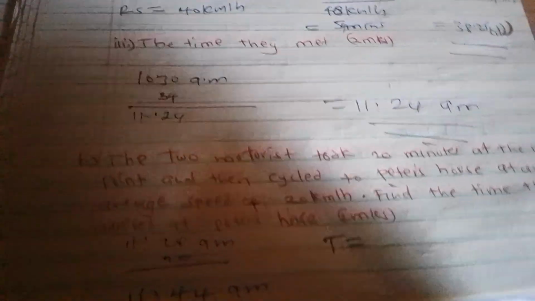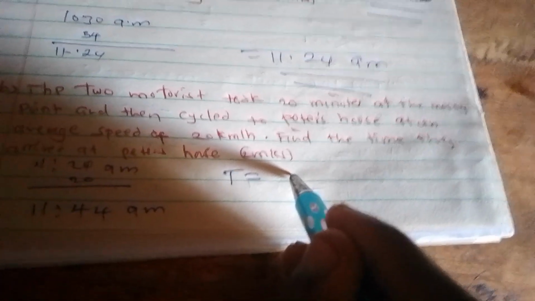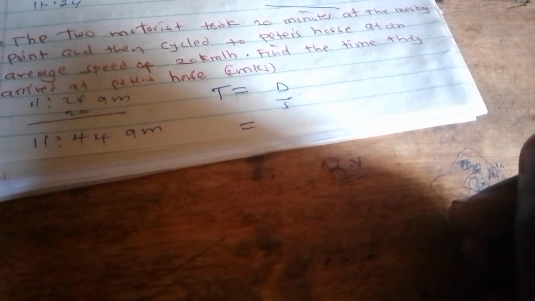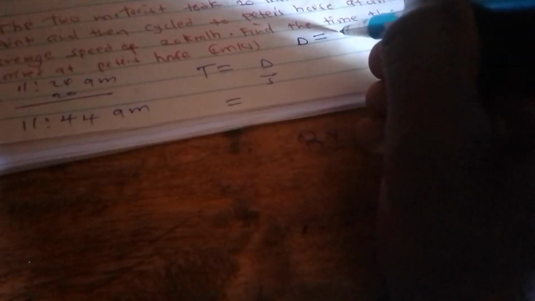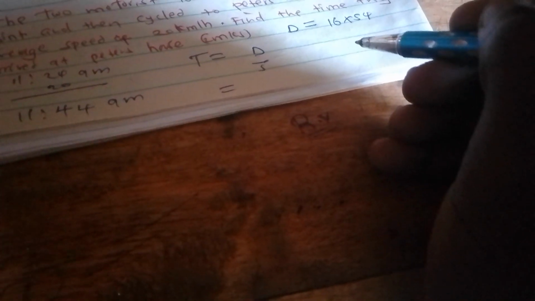So we get the time that they took. Time is equal to distance over speed. So we must get the distance that was remaining. When they met, we were remaining with what distance? The distance that was traveled until they met: the speed is 16 times time 54 minutes, which was 14.25.